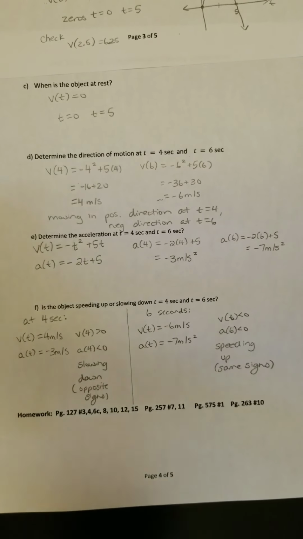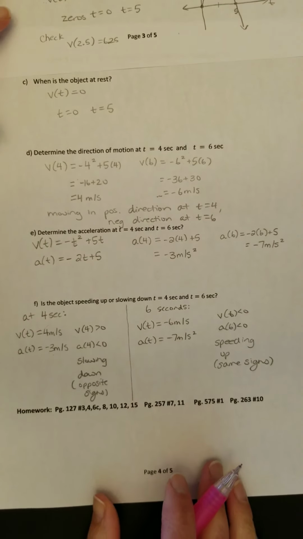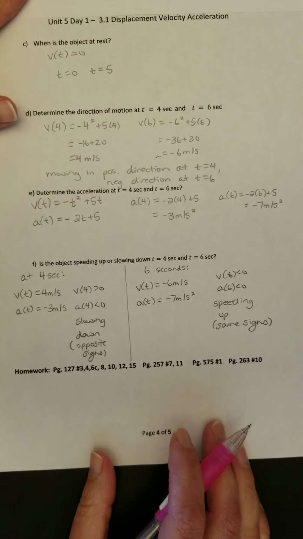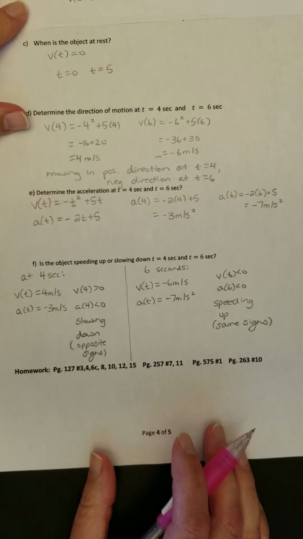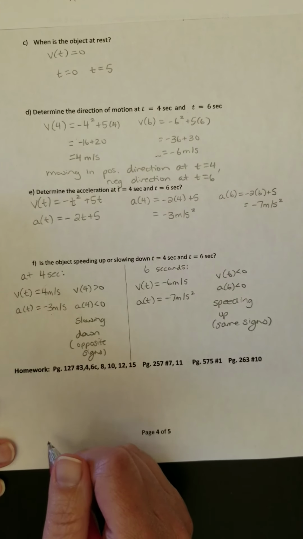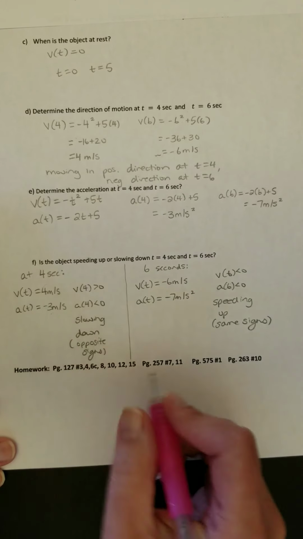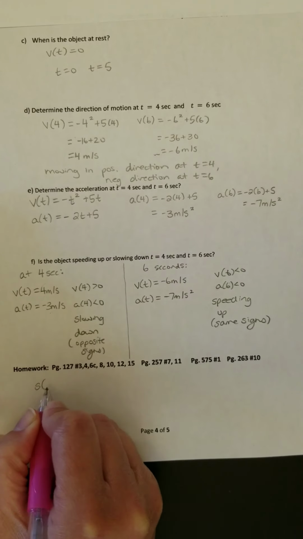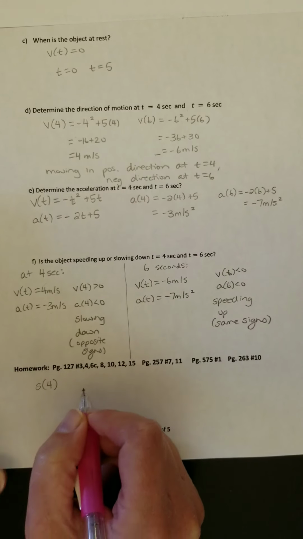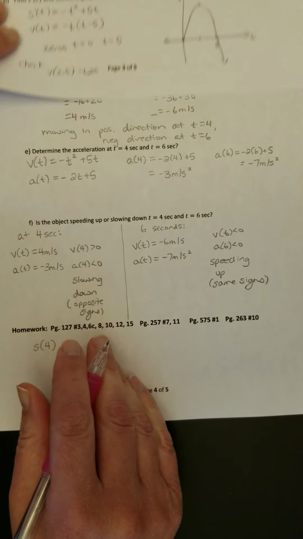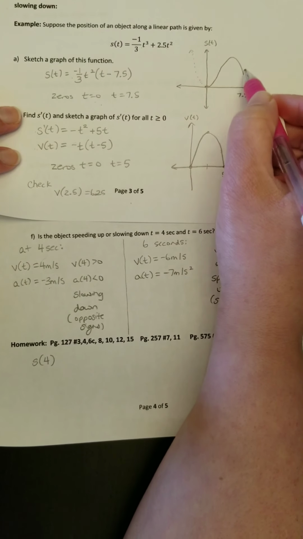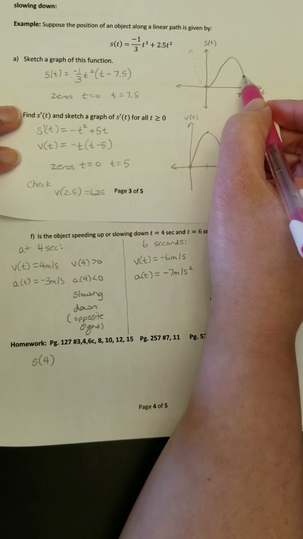Okay. I am going to squeeze in one last little bit here with the direction. Is it moving away from or towards the origin at these same times? So if I put in s at 4, and I'm actually just going to eyeball it from the graph, we would know that s at 4 and s at 6 are both positive values.